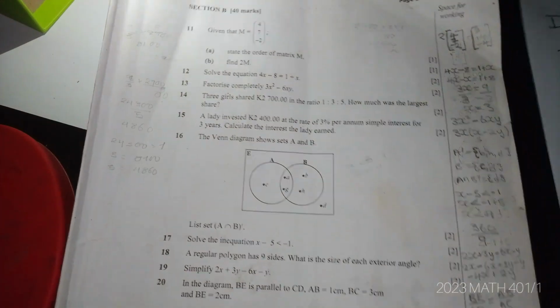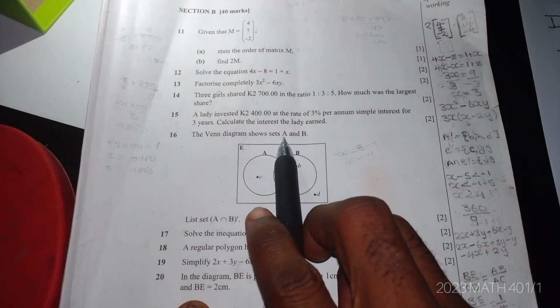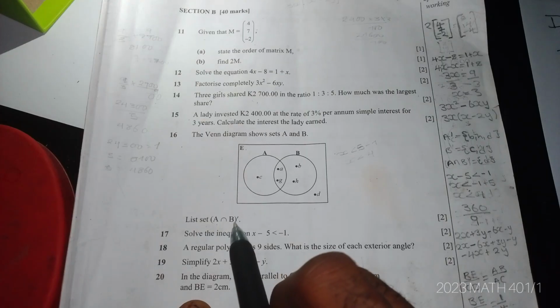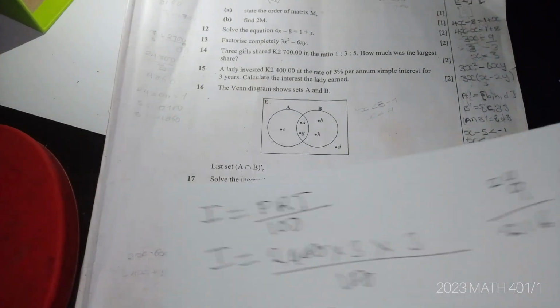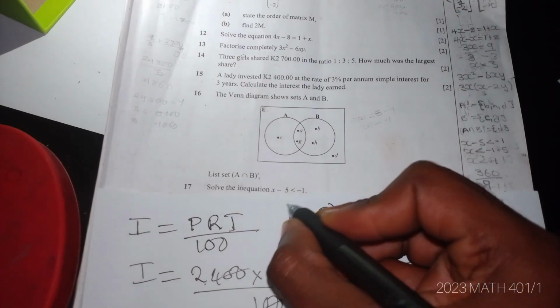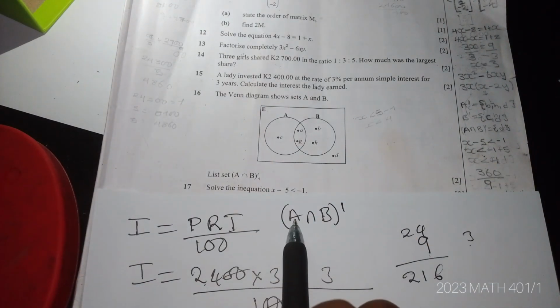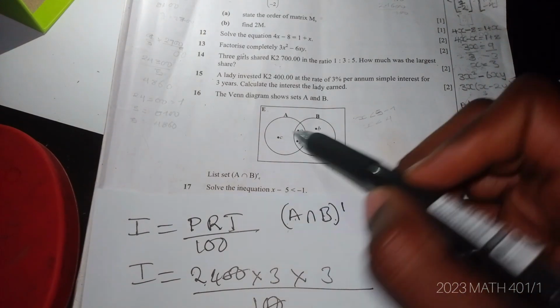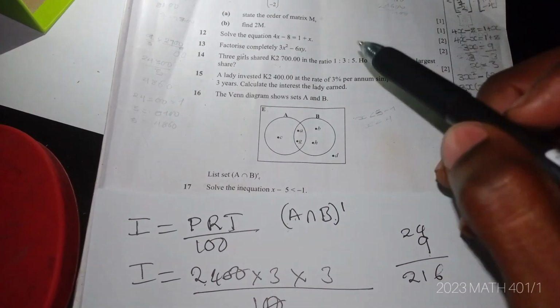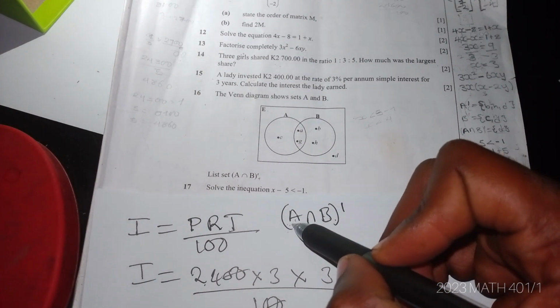And then the Venn diagram shows sets A and B. List set A intersection B complement. So we want to list down the elements which are not in A intersection B. What this means is, A intersection B, we are talking about this part. And then when we say complement, we mean all the elements outside A intersection B.